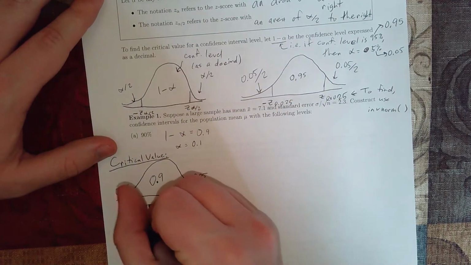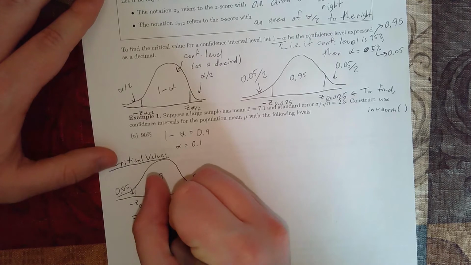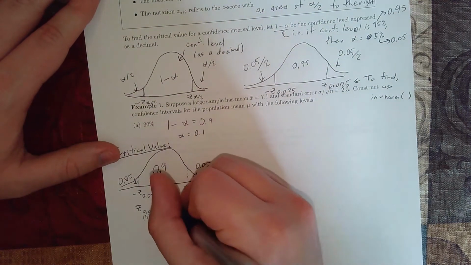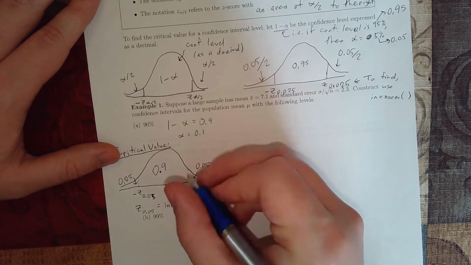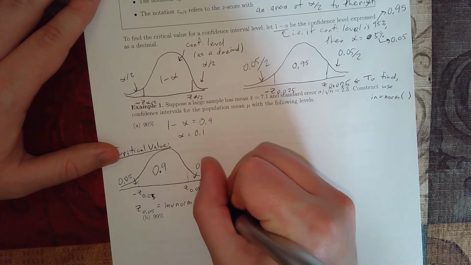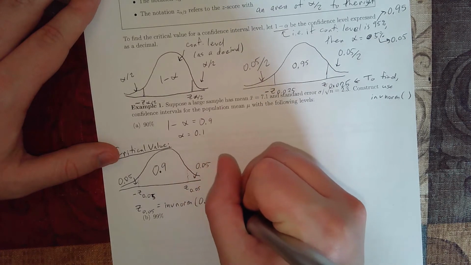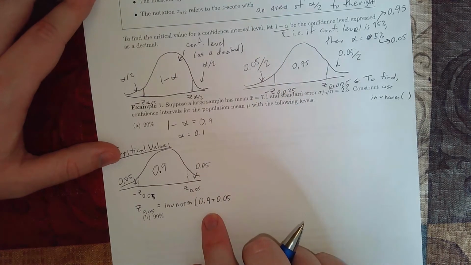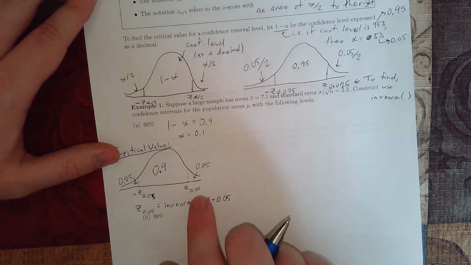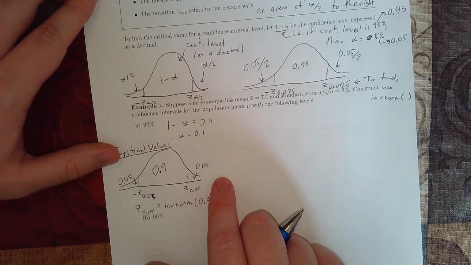So in order to find z sub 0.05, we'll take the inverse norm of 0.9 plus 0.05. Recognize that we're doing this because we want to figure out the z-score based on the area to the right that's left.